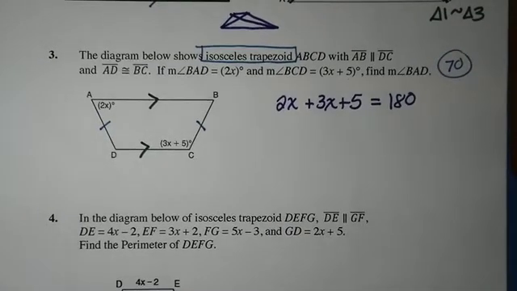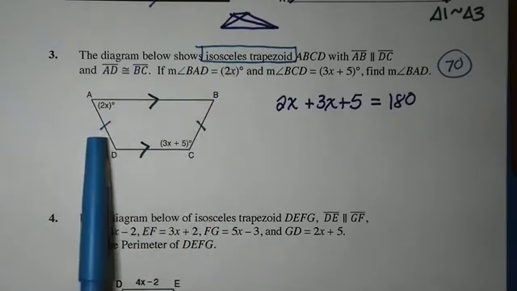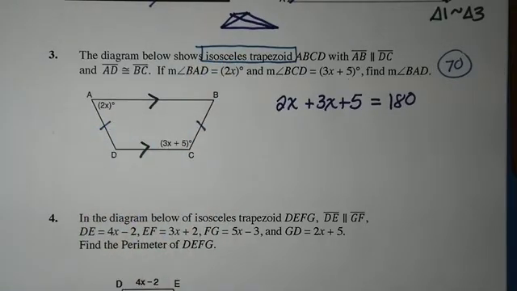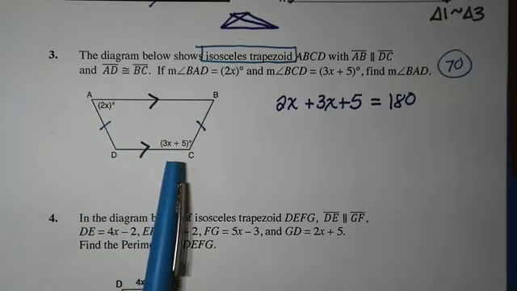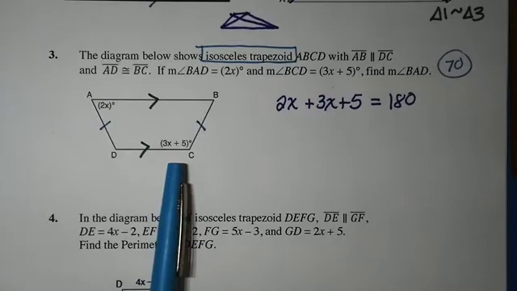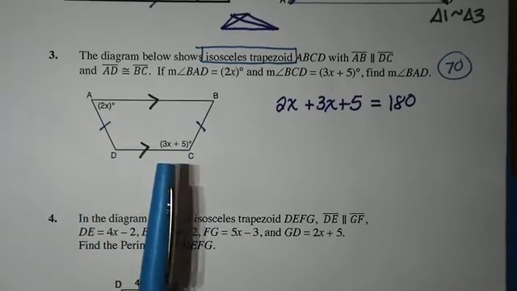All right, let's see how we did with this. So you guys, what you have here is an isosceles trapezoid. You have 2 equal sides. Now, we want to figure out what the relationship between those angles are. Please, I beg you, do not set them equal. This is acute and that's obtuse. They are not equal to each other.